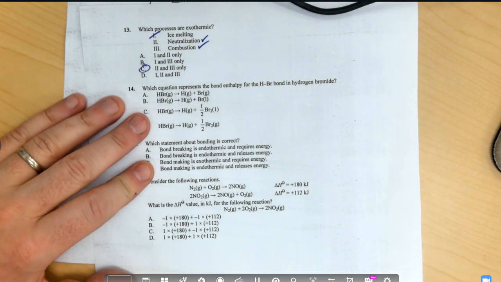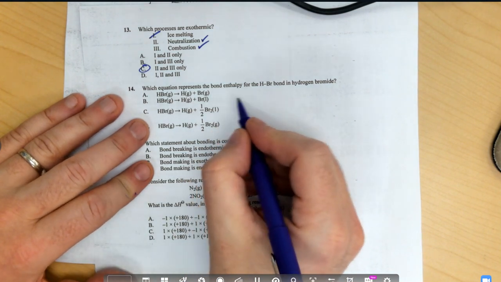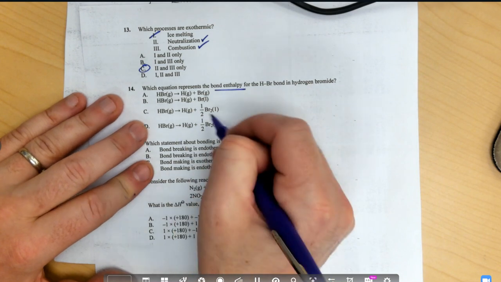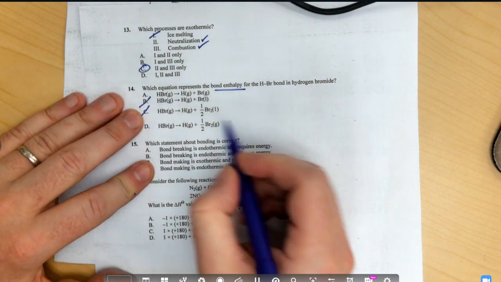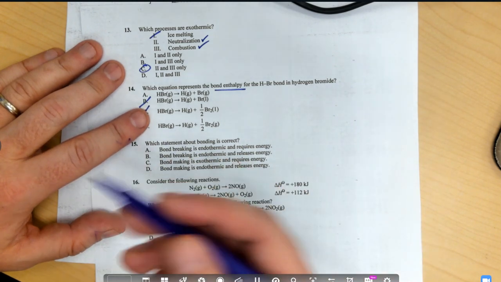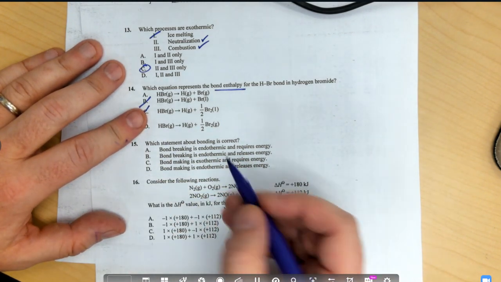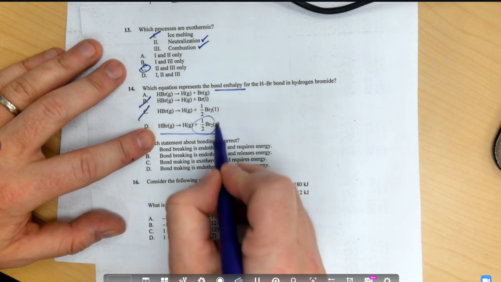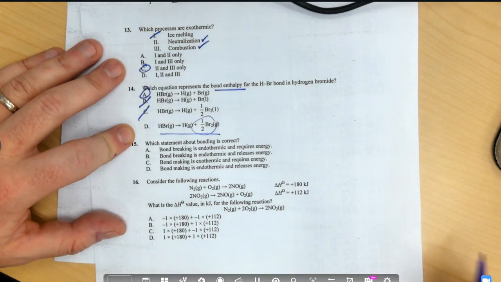Which equation represents the bond enthalpy for the HBr bond in hydrogen bromide? Well, first of all, bond enthalpy means everything is in the gas phase. So let me just check here. Oh, we got liquid over there, liquid over there. Okay, so if we break the HBr bond, what we're going to have is 1 H and 1 Br. This represents the breaking of this compound, but the formation of molecules. So the answer is A.